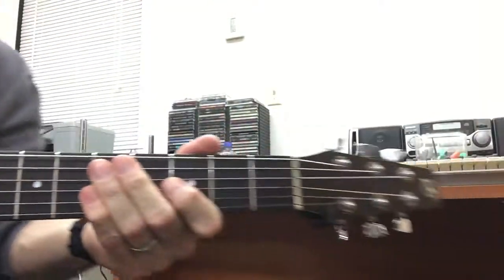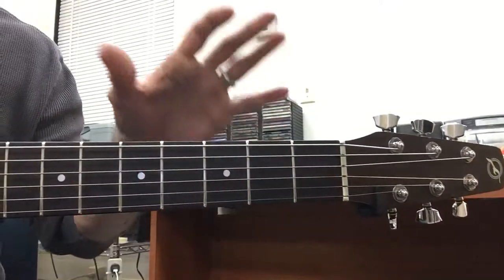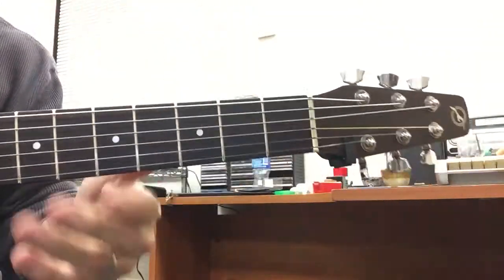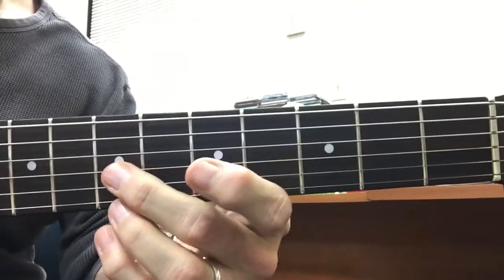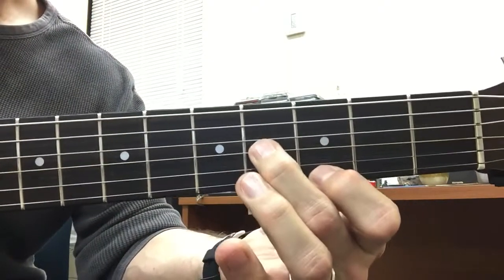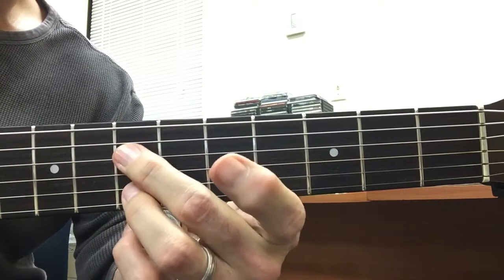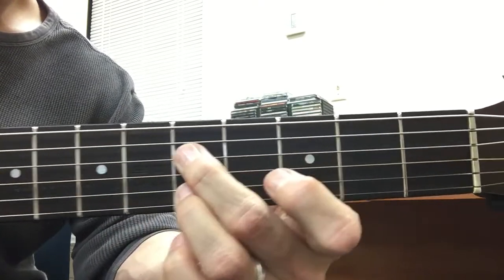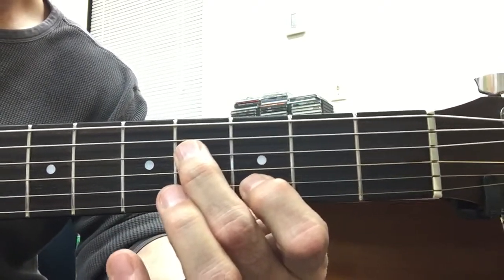And then we're going to move it all the way down. So the goal for this week is just going to be to play these 6ths, starting here. Okay, and then I'm playing same shapes.